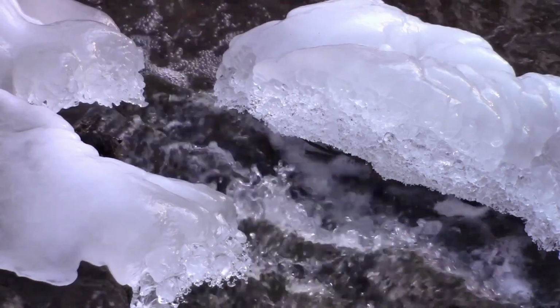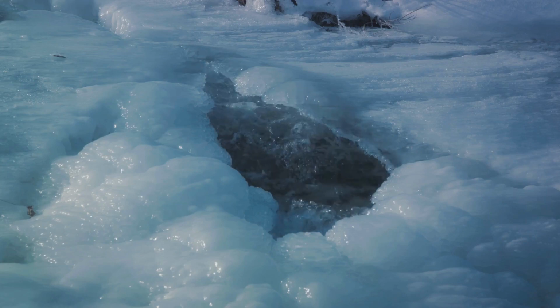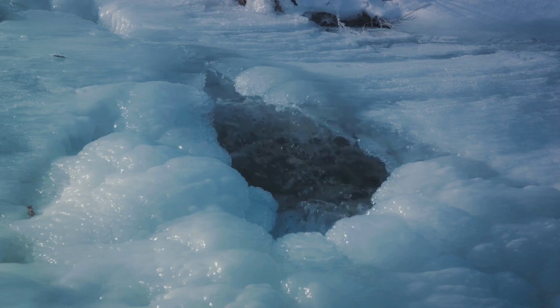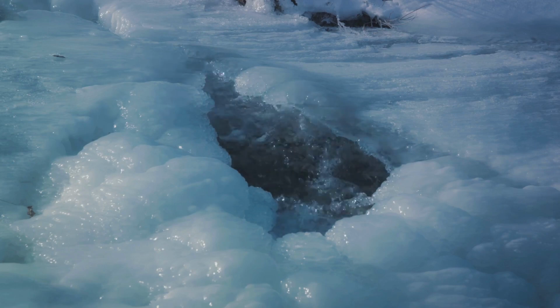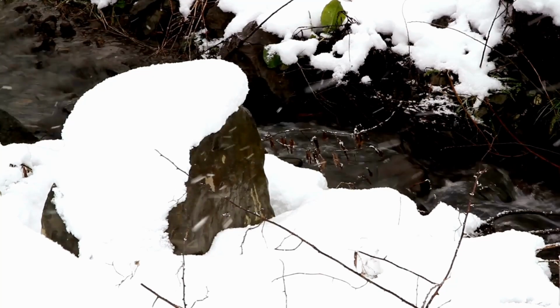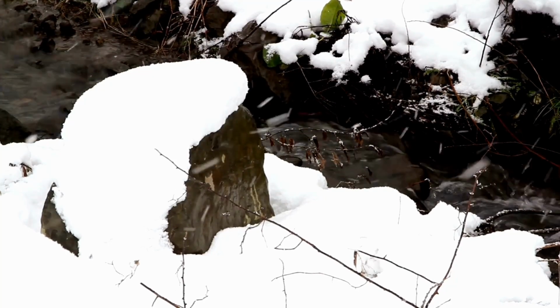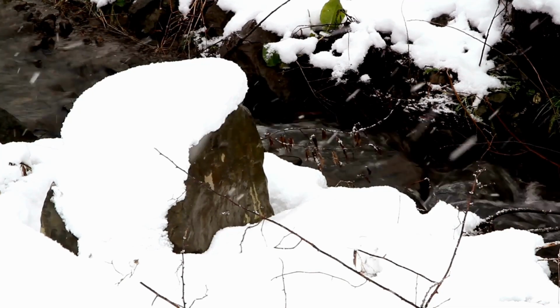As we know, snowflakes are formed from water vapor that freezes in the cold upper atmosphere. When a snowflake falls to the ground, it remains in its solid state as long as the temperature stays below the freezing point of water, which is 0 degrees Celsius or 32 degrees Fahrenheit. But when the temperature rises above this point, or when sunlight hits the snow, something interesting happens.